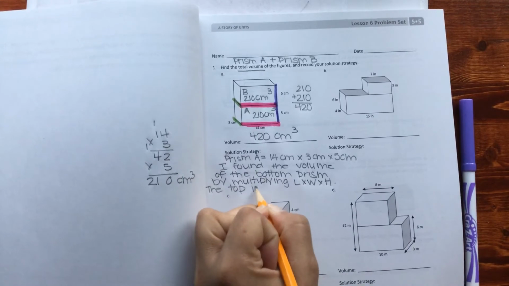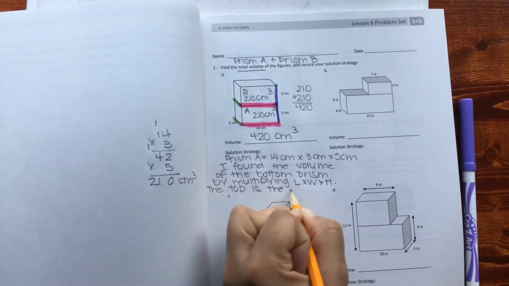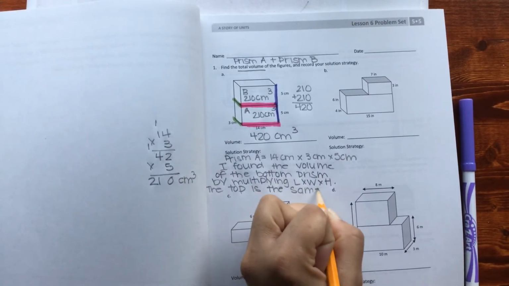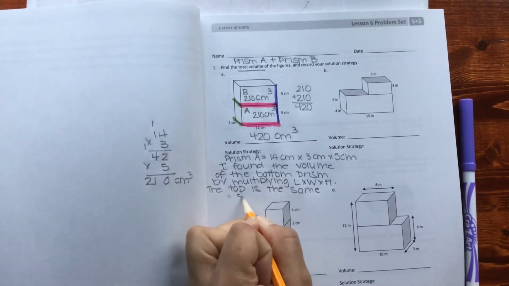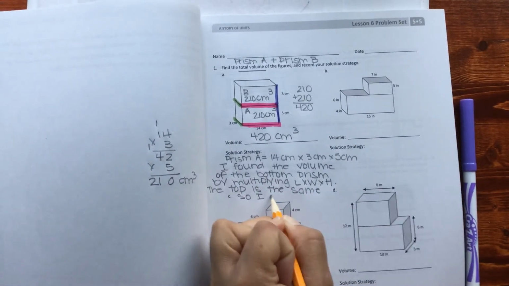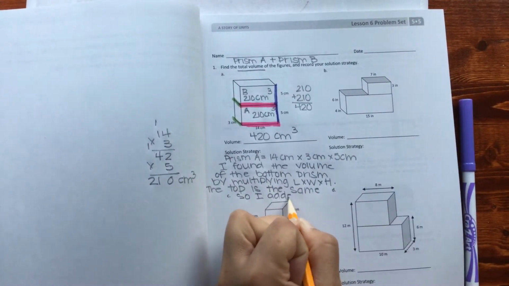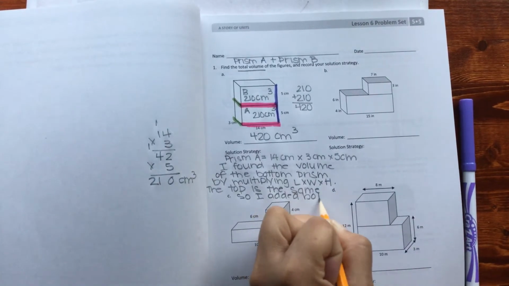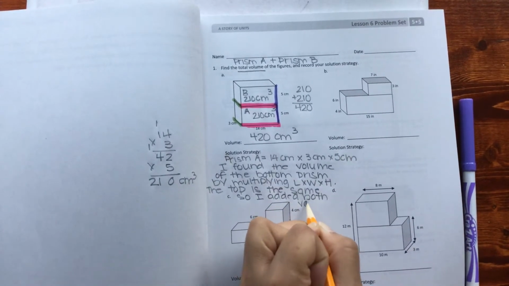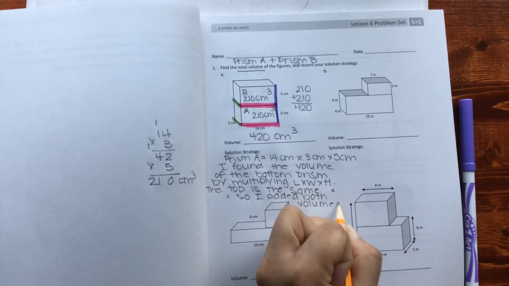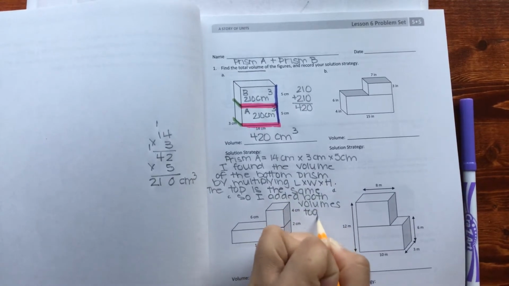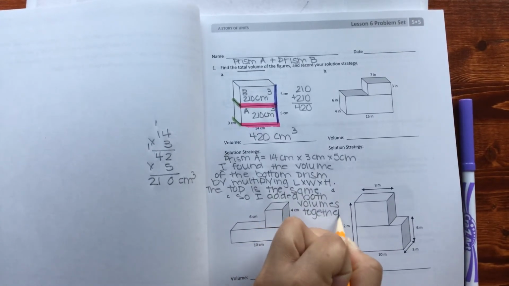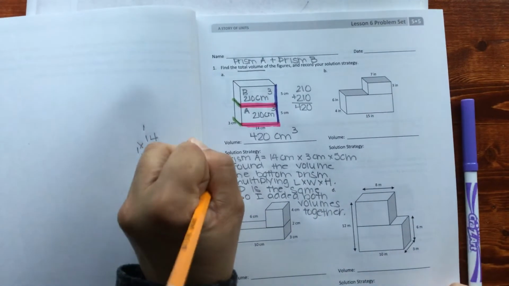The top is the same. So I added both volumes together.